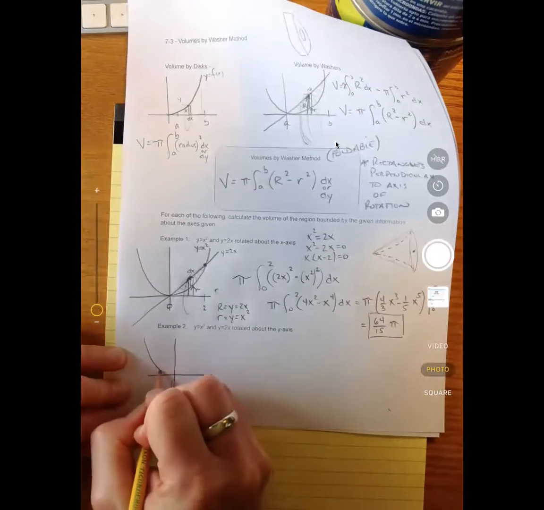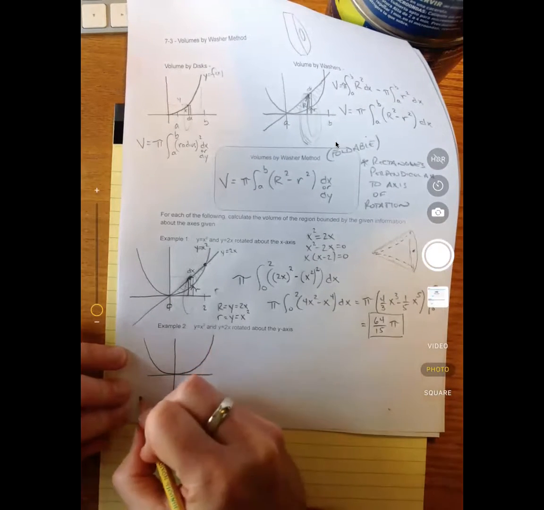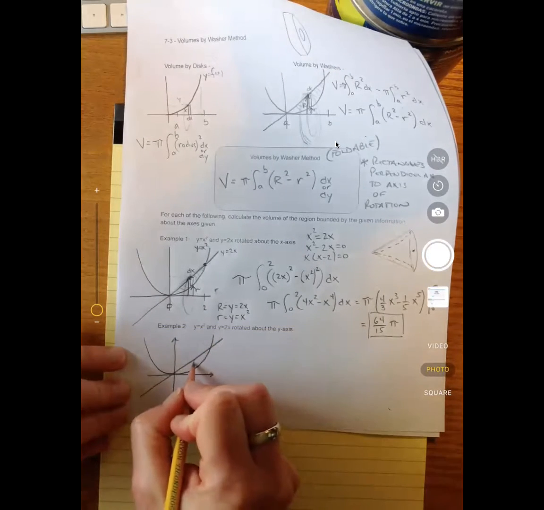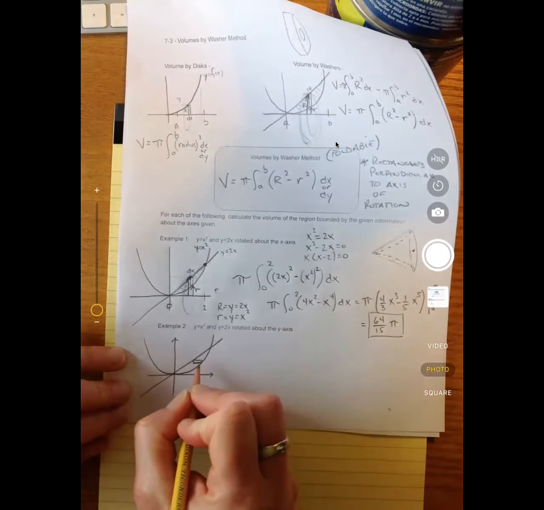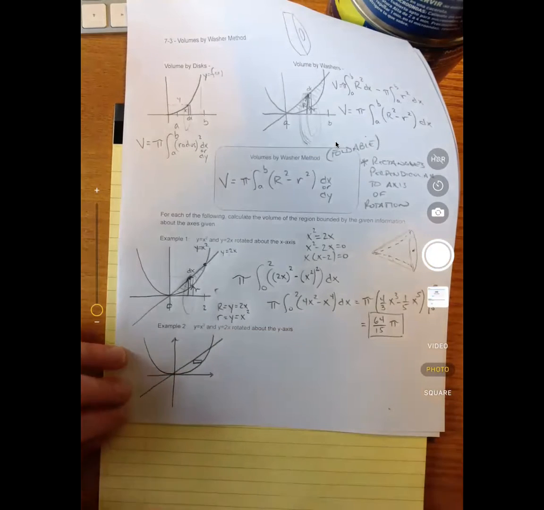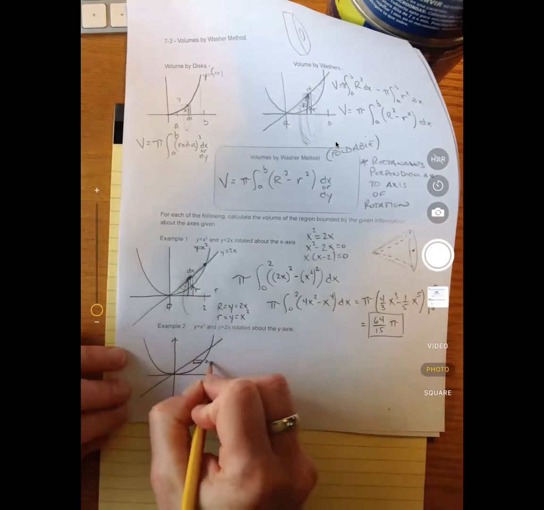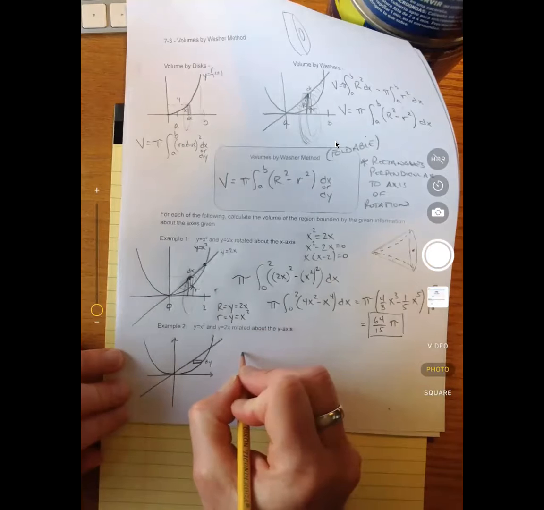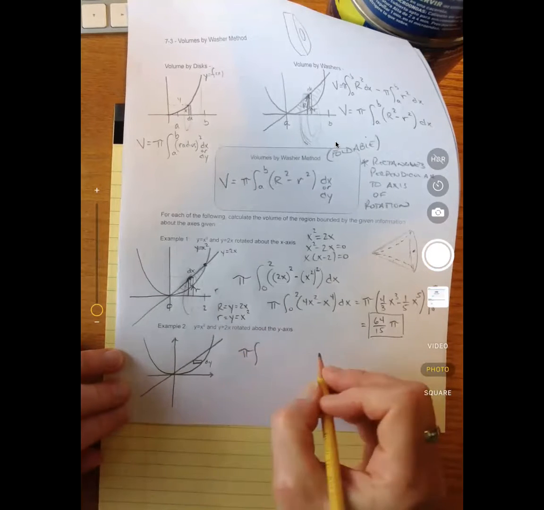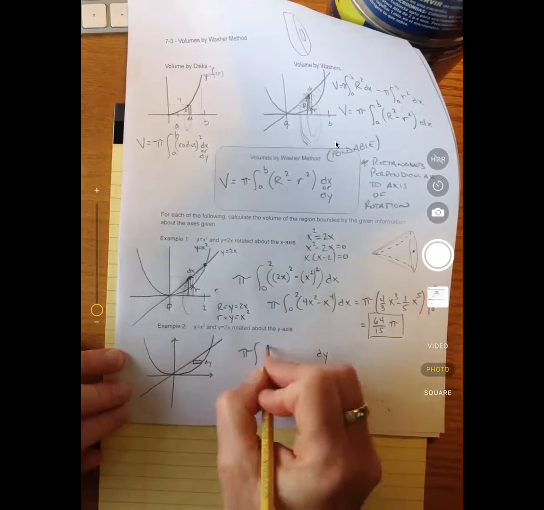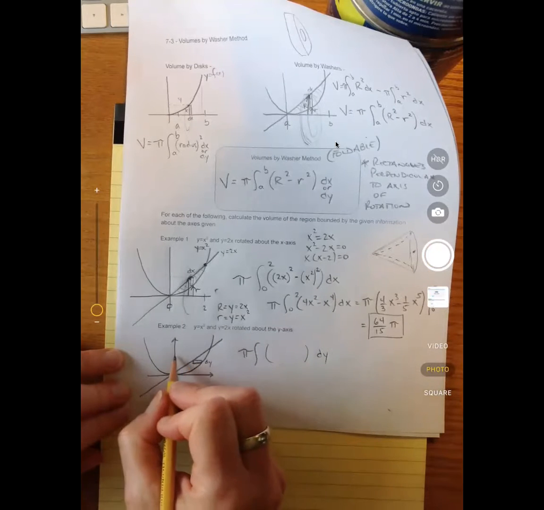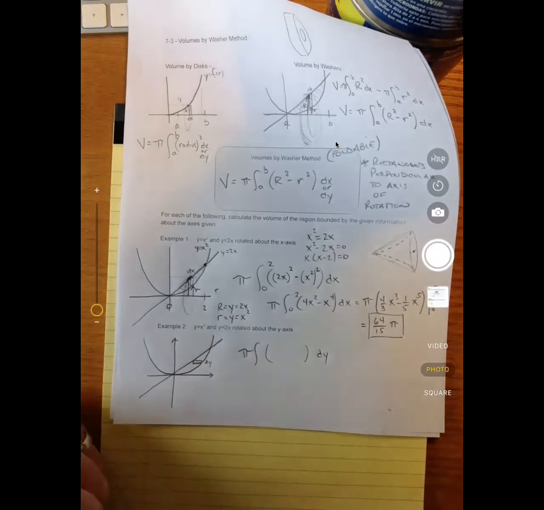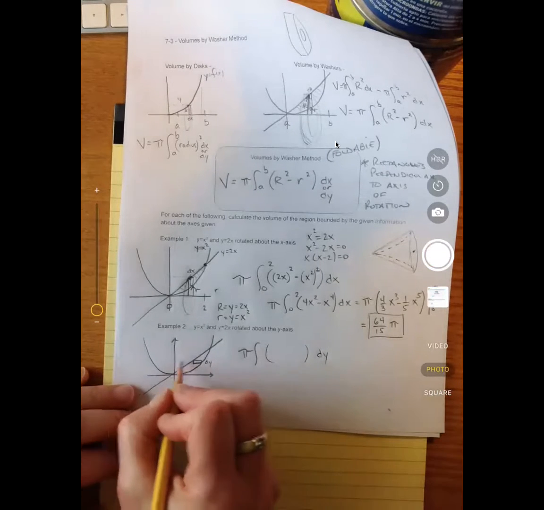So I got my parabola, I got my linear, and now I want to spin it around the y-axis. Remember, we got to be perpendicular to the axis of rotation. So there's my little rectangle, and I'm going to spin around. It's got a width of a dy, so I already know to start this out, and I'm going to have a dy. And notice this rectangle is not touching the axis of rotation, so therefore I'm using another washer method. It's going to be a difference of volumes.